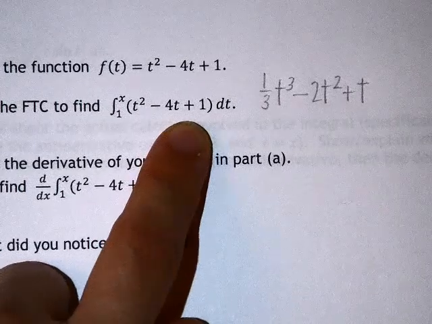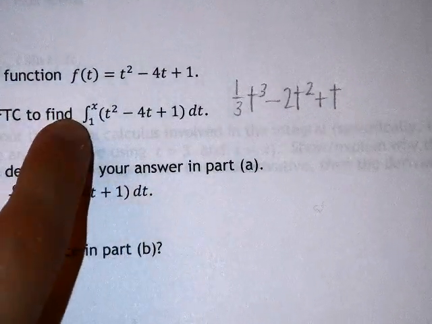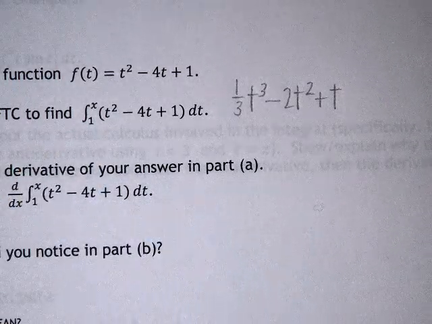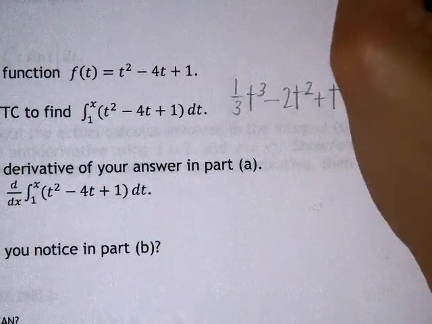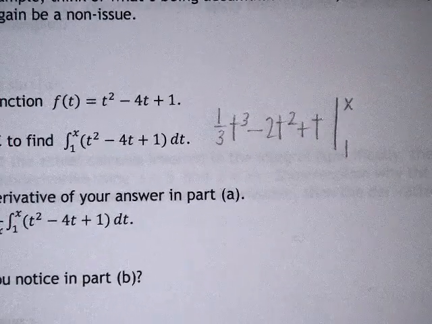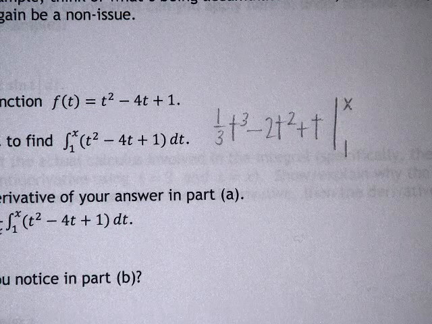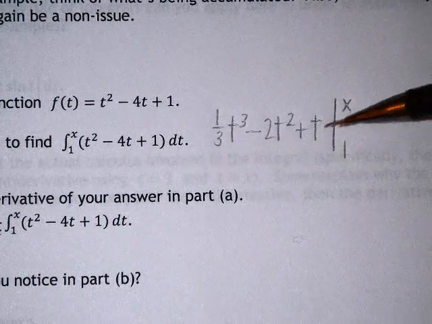Now remember, with these problems, I don't write plus c because I have limits. These are the definite integrals that have limits to evaluate. So I write my evaluated bar with my upper and lower limits to plug in. Hopefully you're with me so far. Hopefully you can see what I've done. That was step 1 of the fundamental theorem, which is take the antiderivative.